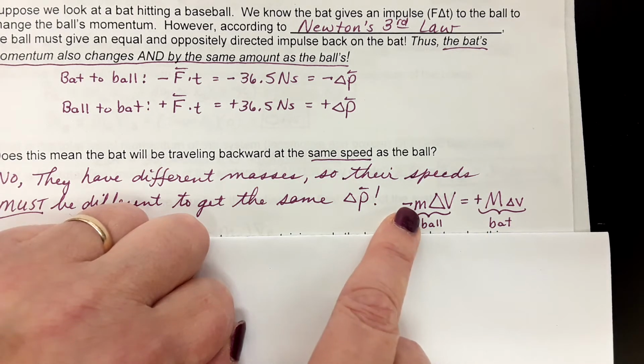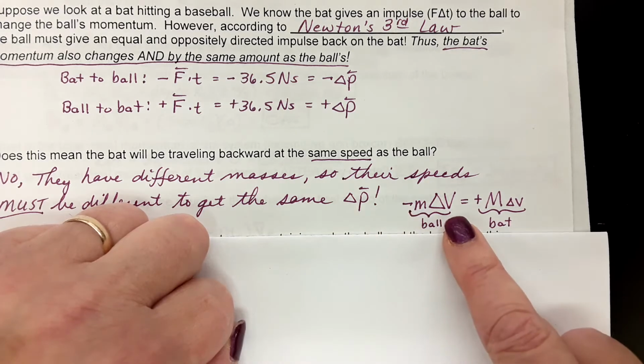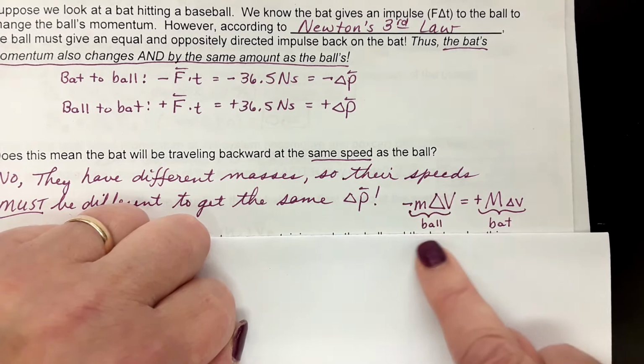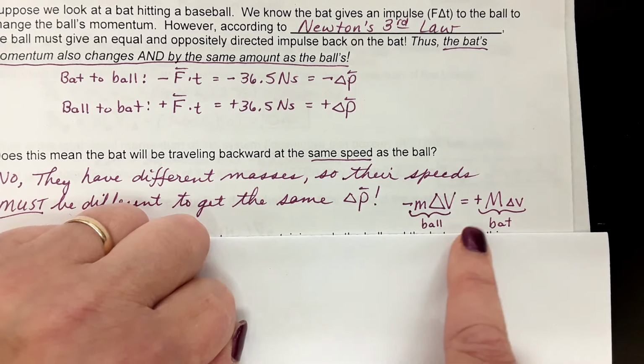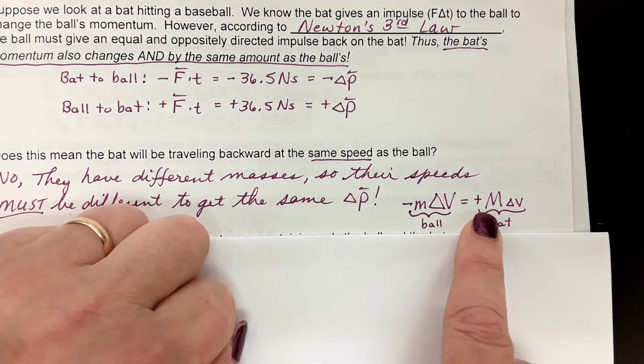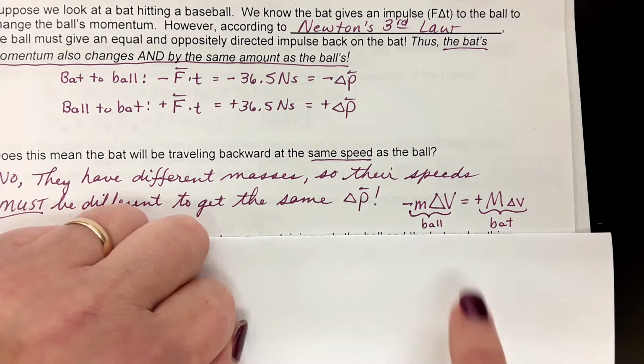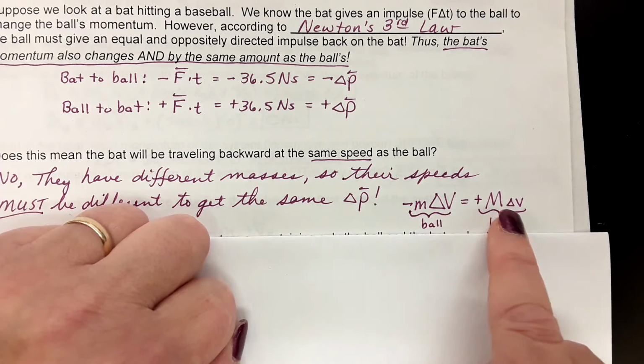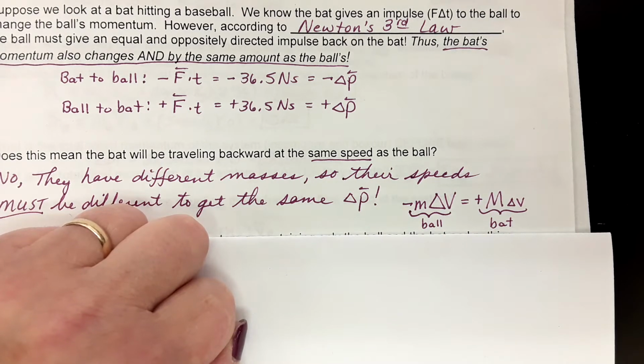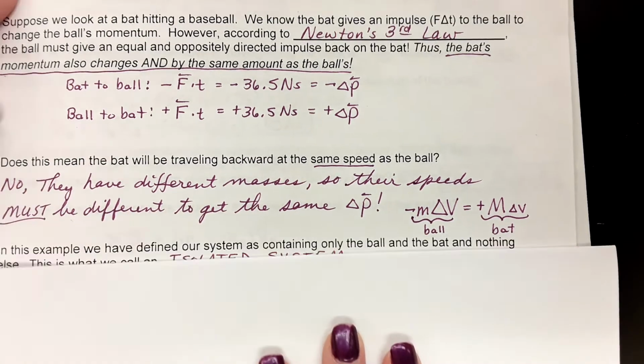But where the ball has a small mass, it will have to have a large change in velocity to have the same change in momentum as the big mass of the bat undergoes a small change in velocity. So the two changes in momenta are the same, but the changes in speed are very different because of the difference in the masses. Okay?